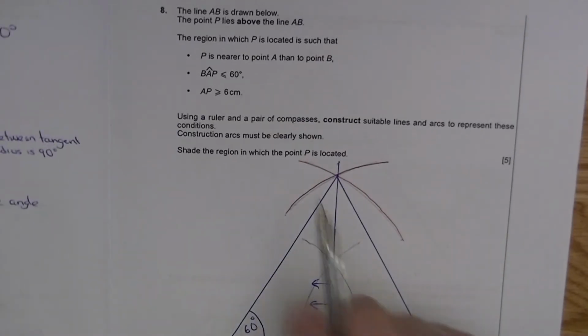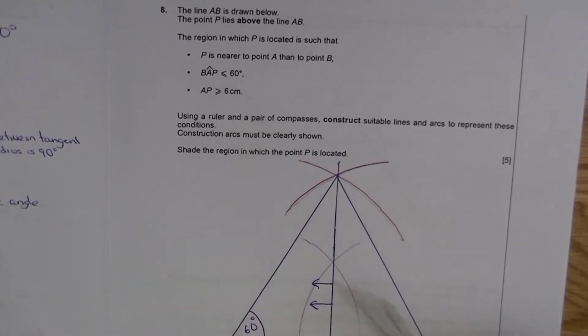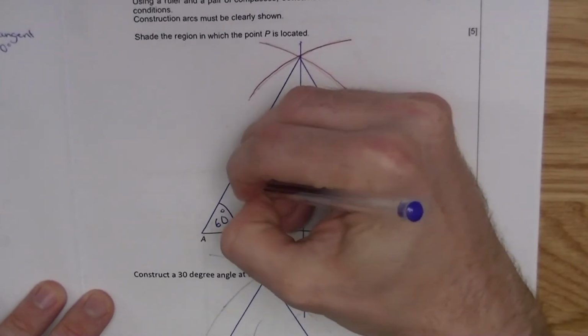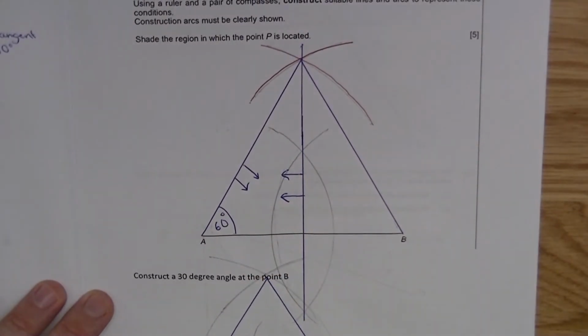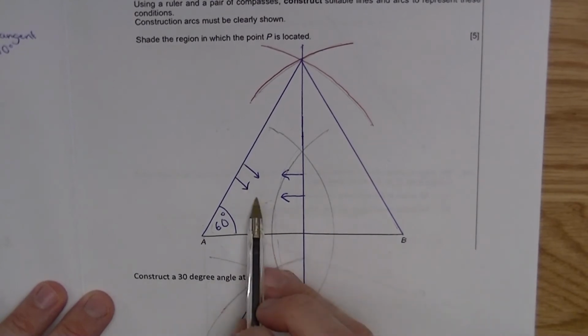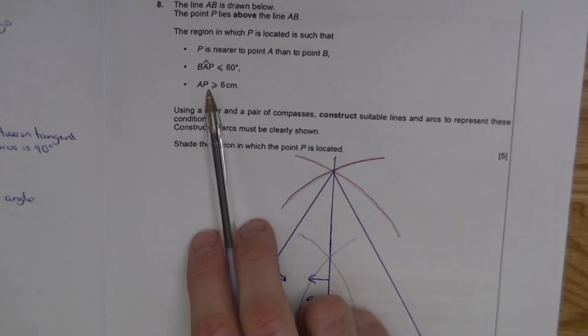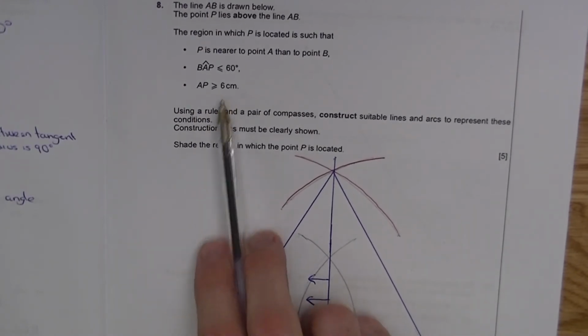However, the condition is that the angle needs to be less than 60 degrees. So I'm looking for points beneath that line, to the left of this line and underneath that 60-degree angle there. My final condition is that the distance from A to this point P, wherever it is, is greater than 6 centimetres.